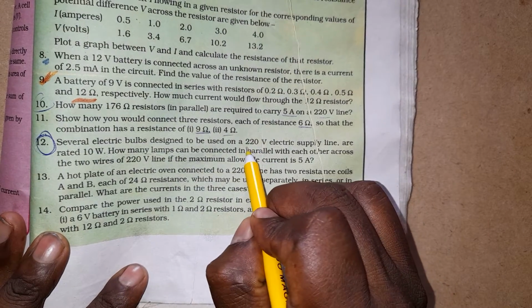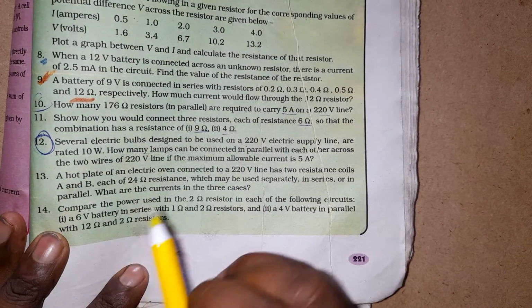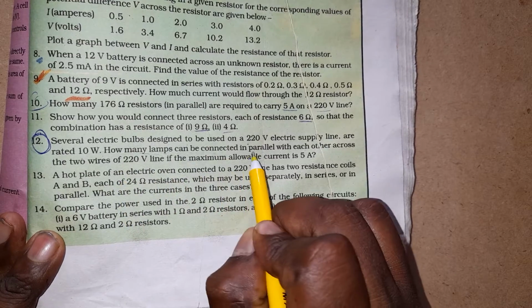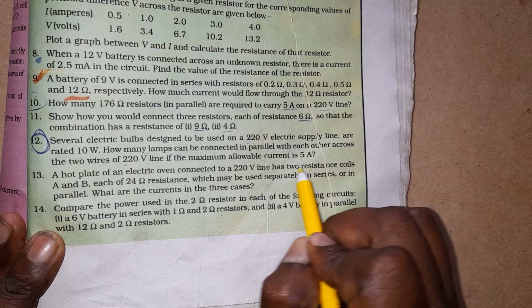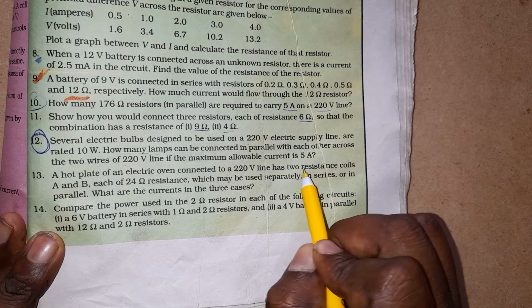Actually, the voltage is 220, power is 10 watt. Many lamps are connected in parallel. At 220 volt, the maximum current flowing is 5 ampere. Now we'll see how to find the solution.